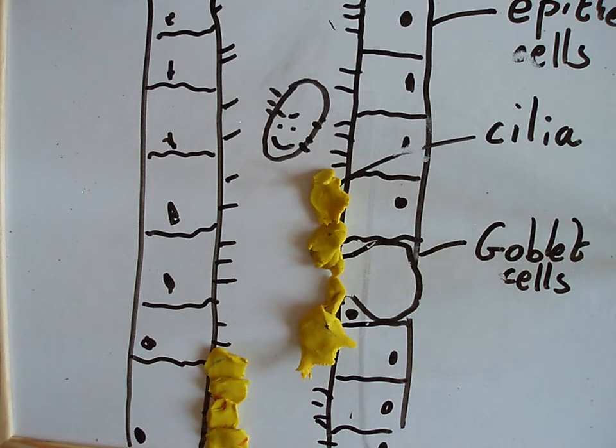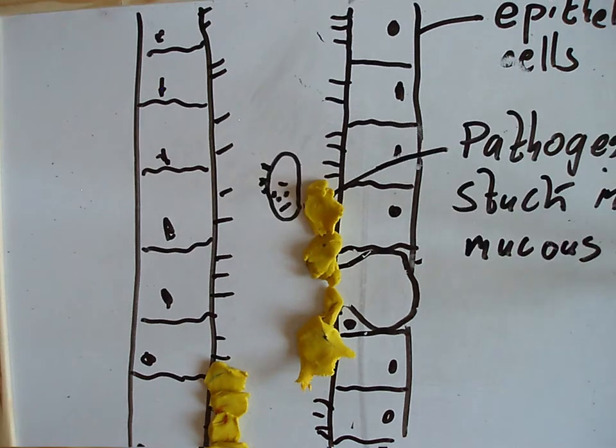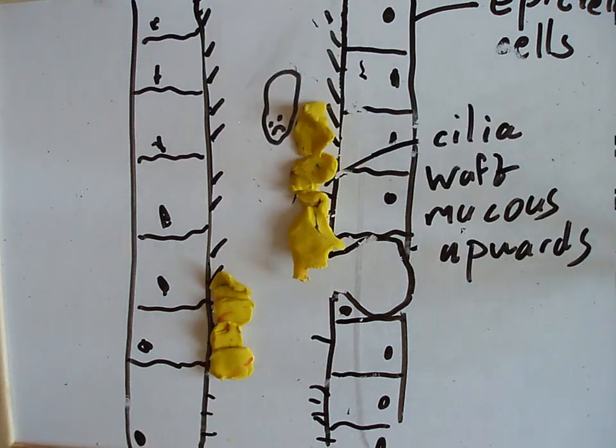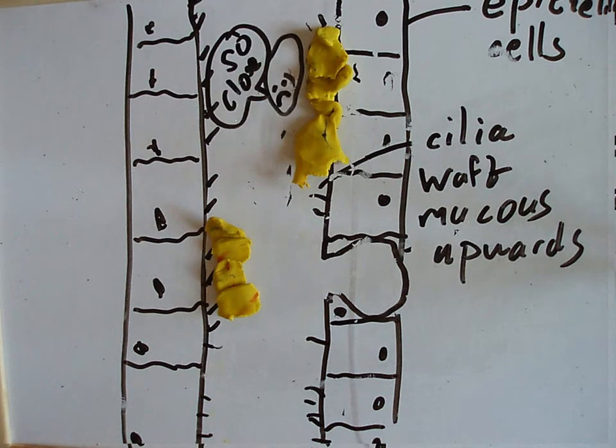The mucus lines the lining of the throat. The pathogens get caught and stuck in that mucus, and then the cilia, the hairs, wave upwards like a long Mexican wave, passing the mucus with the trapped pathogen upwards towards the mouth.